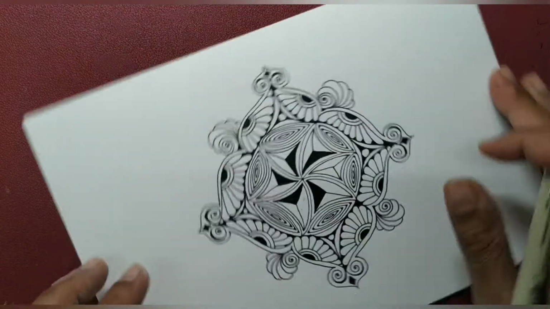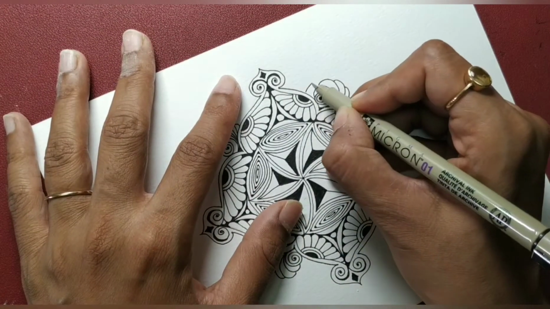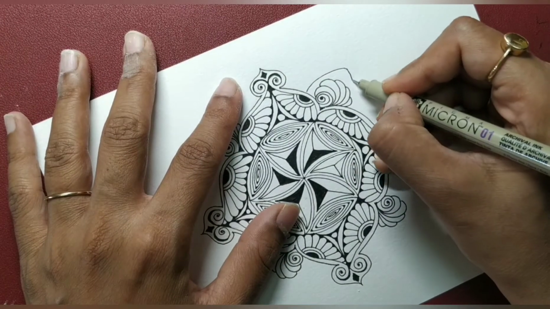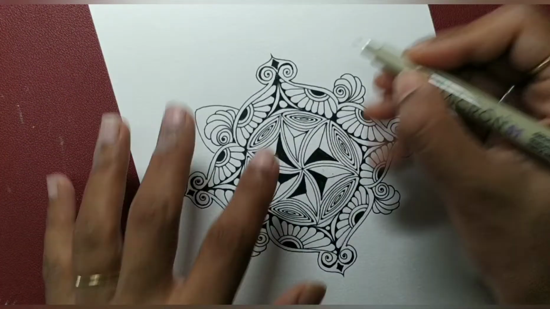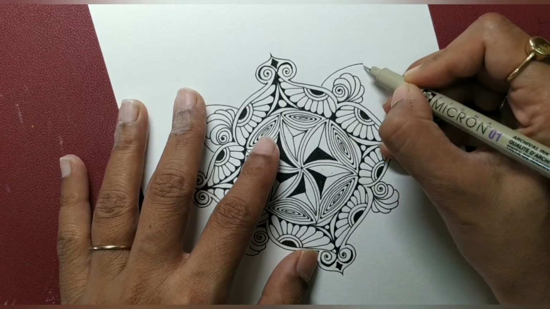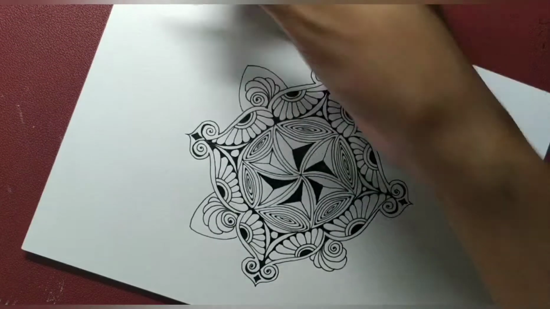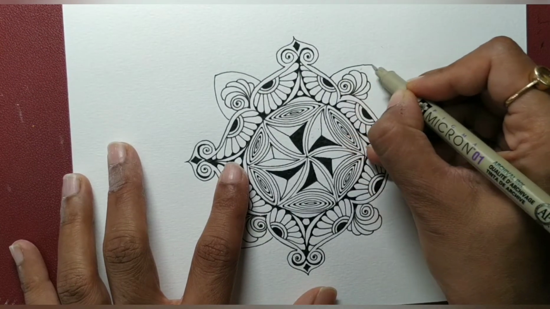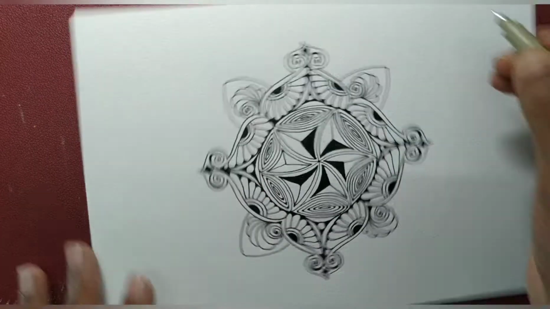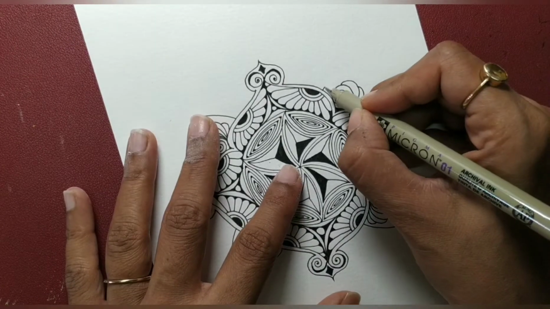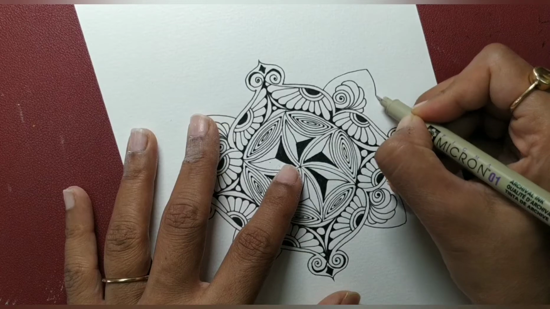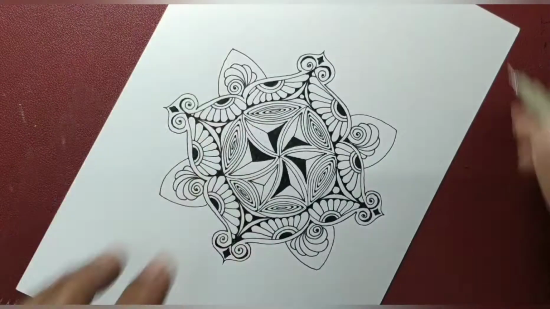Right, so once we are done with that, we can now again add a dome shape over it, a petal shape. I'm just building on the design, not thinking where, what. So just enjoy the process, right?